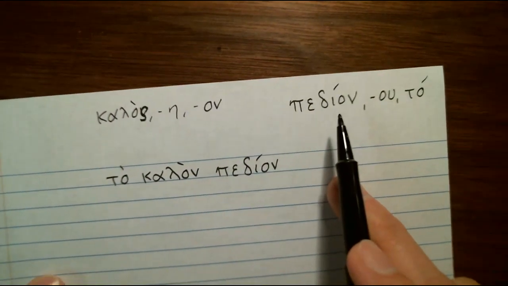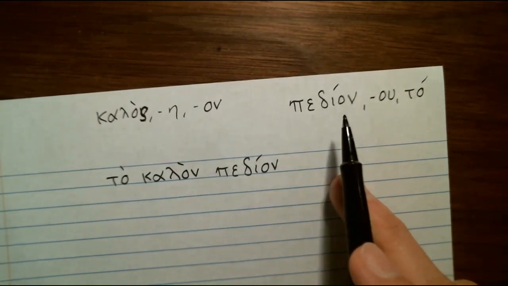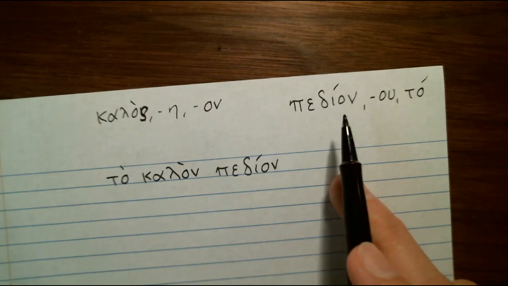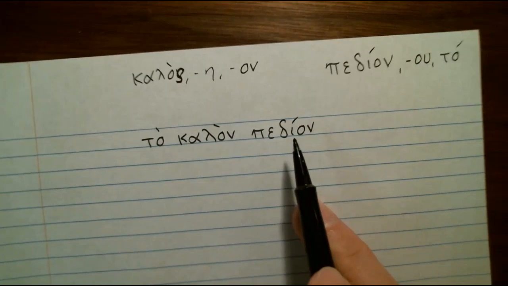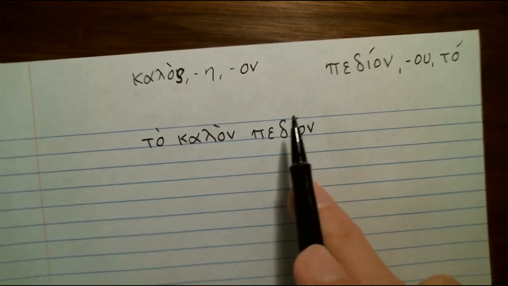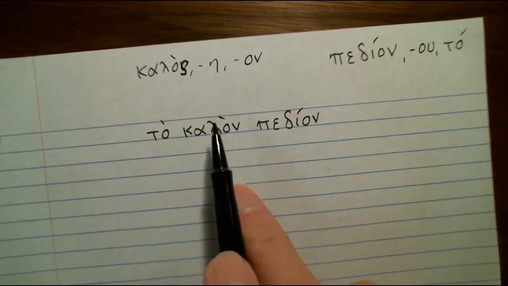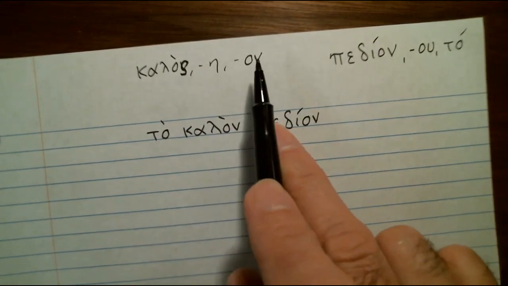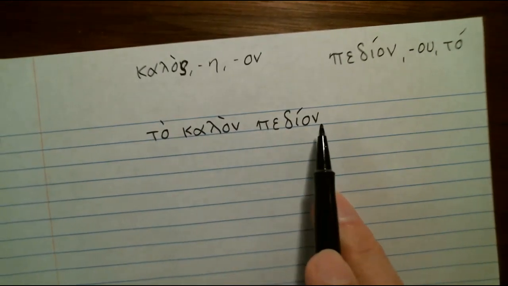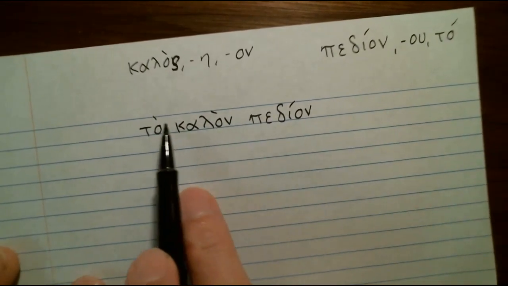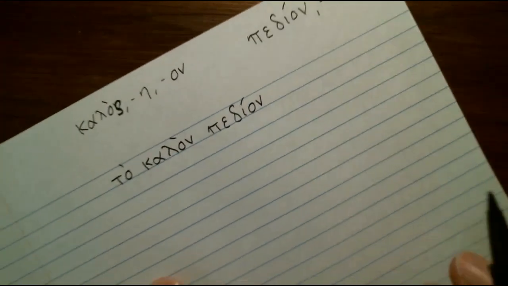Pedion is a noun, so it can't change, right? Because it's not modifying anything else. It's always being modified or described, namely here, the beautiful field. So this is neuter, right? So we are changing kalos to be neuter as well. So to kalon pedion. And this is all nominative, singular, neuter.